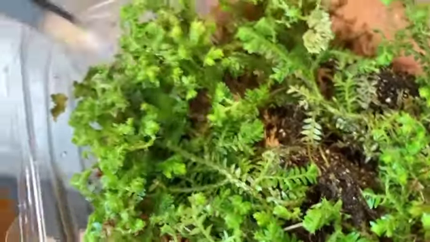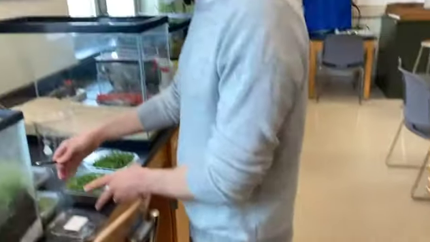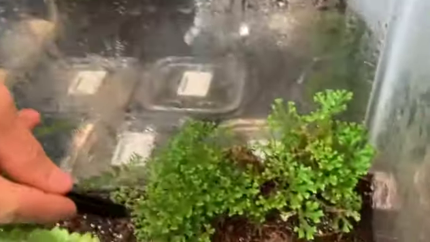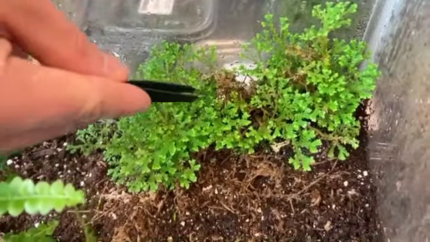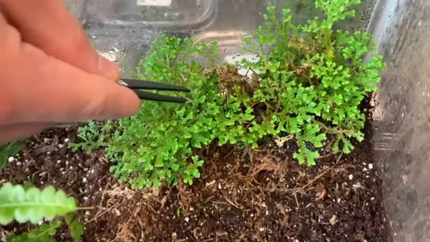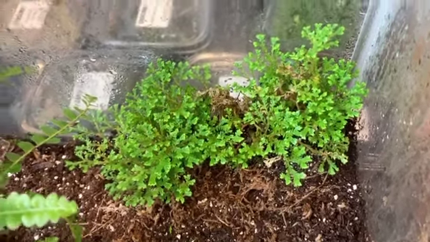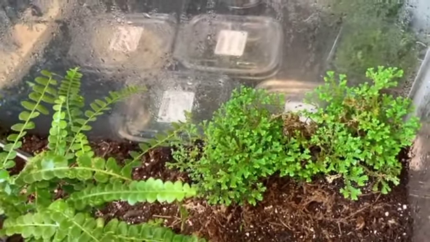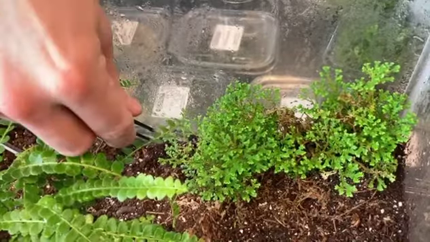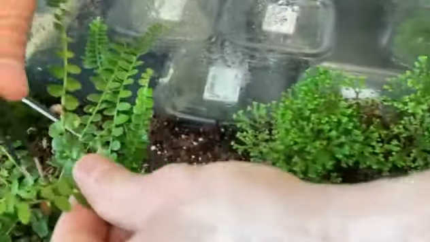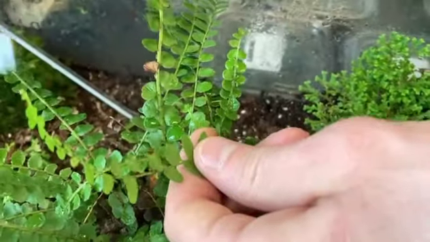Now we've got a couple other Selaginellas in our terraria. So if you come over here, this species is thriving and you can see all of its tiny little microphylls, no spore producing structures. You can tell that this species here is not a Selaginella because of the fact that its leaves have many veins on the underside. This is indeed a fern.